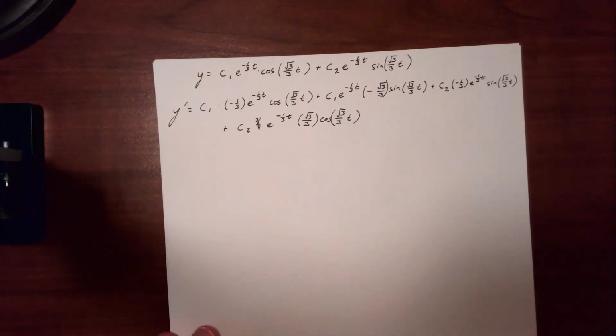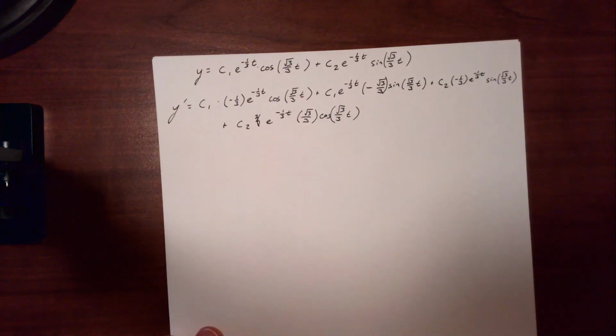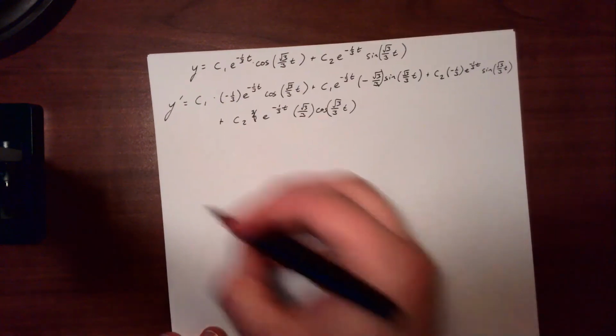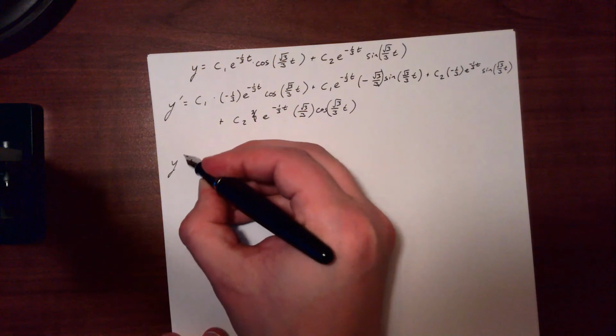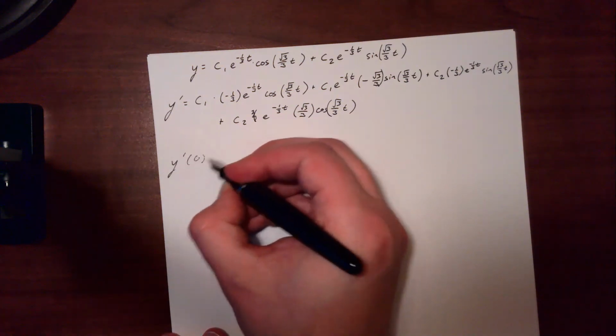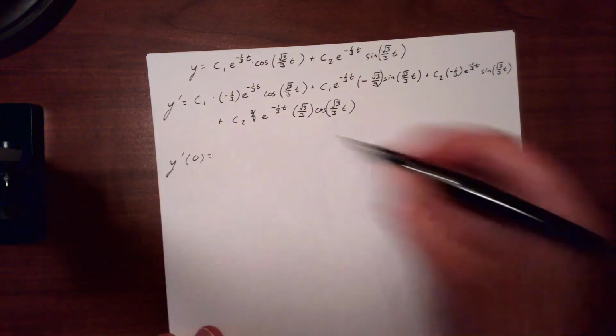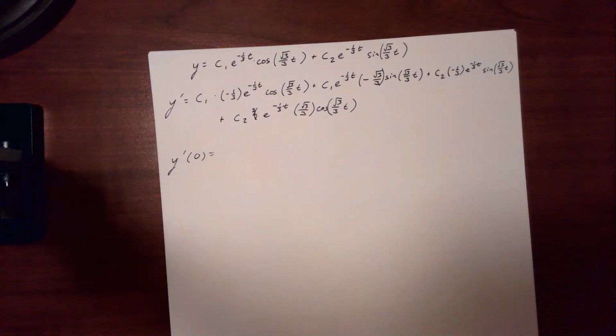Alright, now when it comes to this whole expression, if we are talking about the initial condition, that is where t equals 0, and the only factors here that will survive are the ones that have cosine in them, not the ones that have sine.